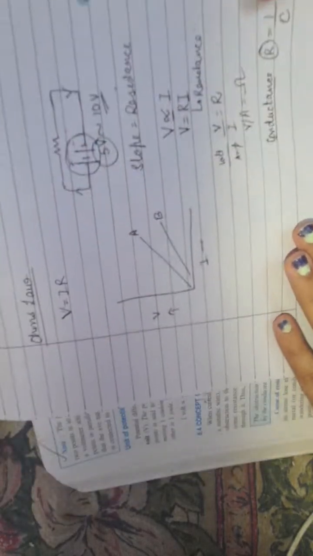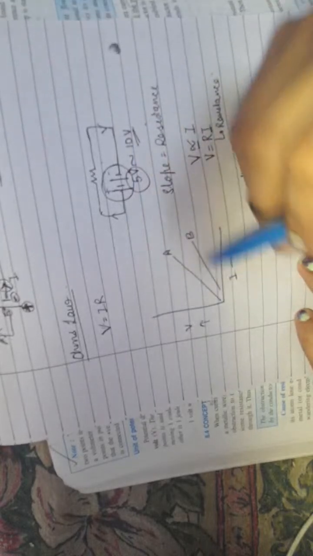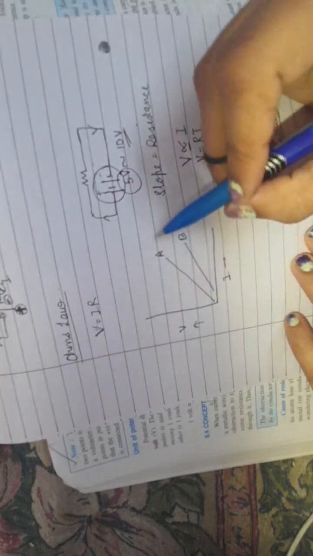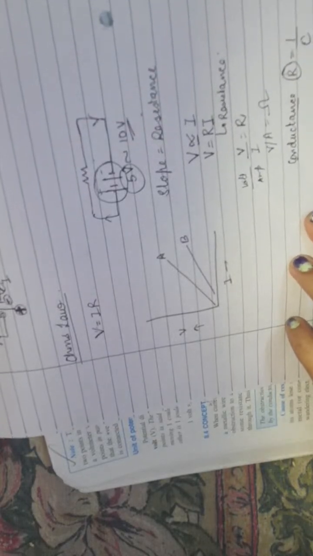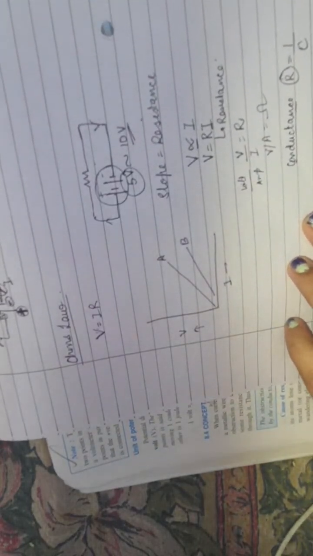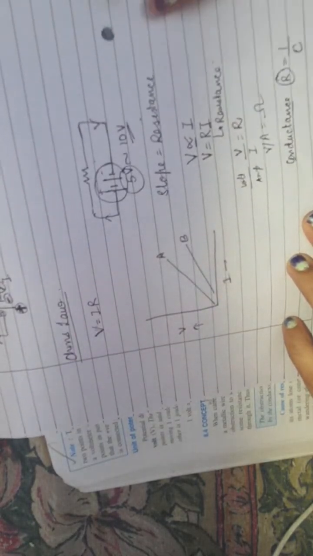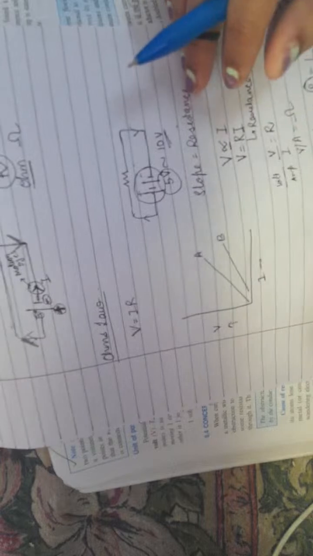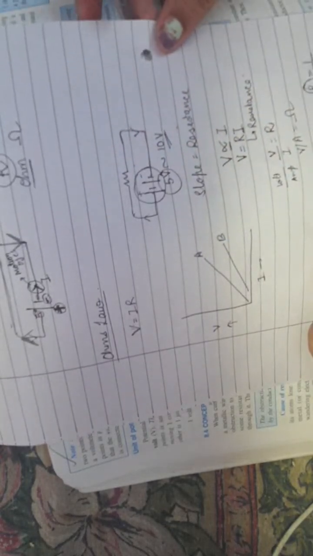If you plot a graph of V versus I, you will get a straight line. Suppose here I've taken two conductors, say A and B. This is a very common question in board exams, and you must have seen this kind of question in previous year specimen papers or board papers, where they give you the graph and ask which one has more resistance and why.